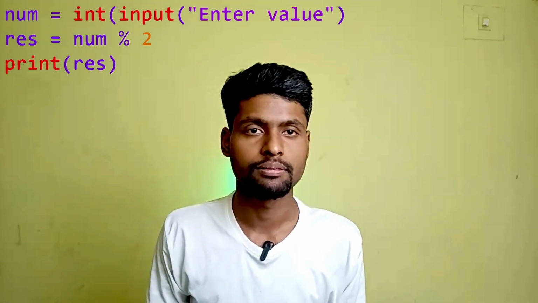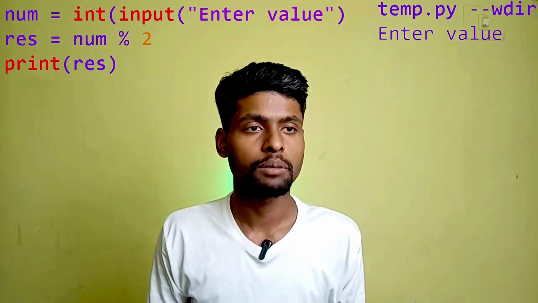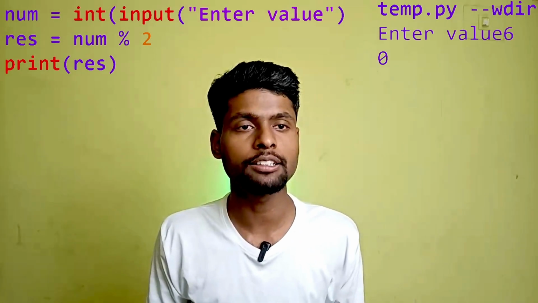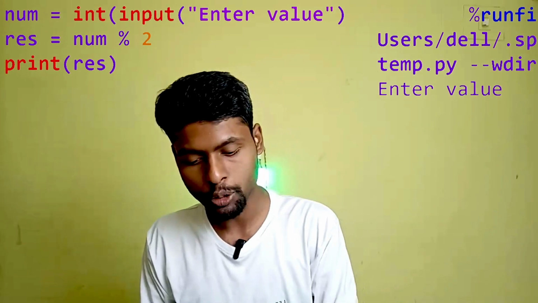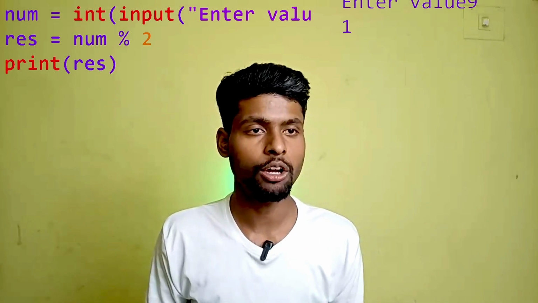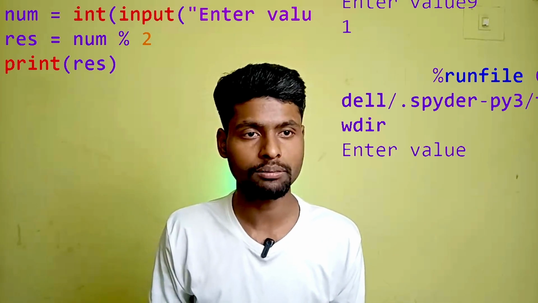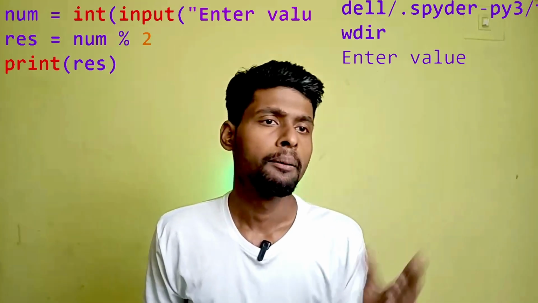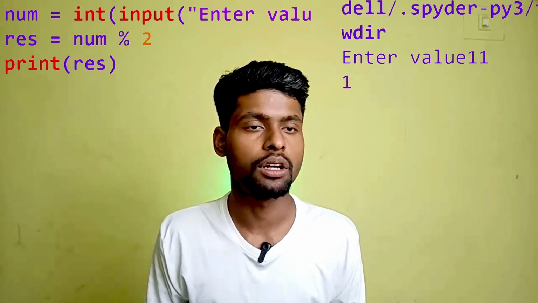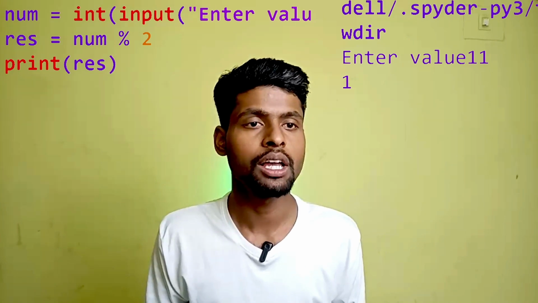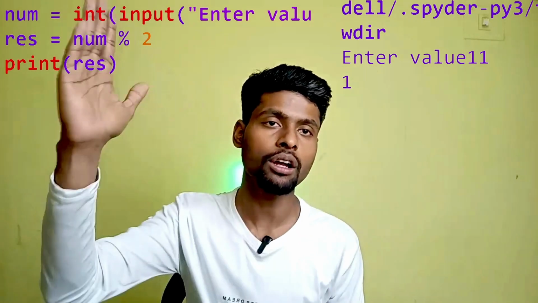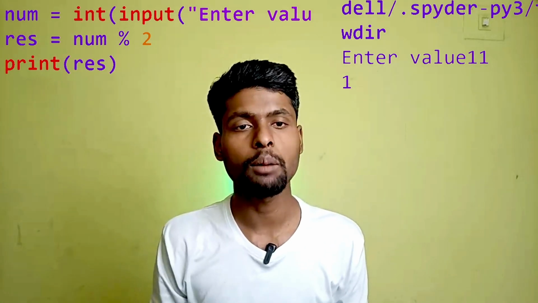I'm giving 6 as my input, and if you see, 0 got printed. I'm re-executing my program and giving input as 9, and if you see, the 1 got printed; the remainder value of 9 is 1. I'm re-executing my program and giving a level as my input, and if you see, the remainder value of a level is 1. Hope I am clear. Now we'll have 100% clarity on how to calculate a remainder value using a modulus operator.